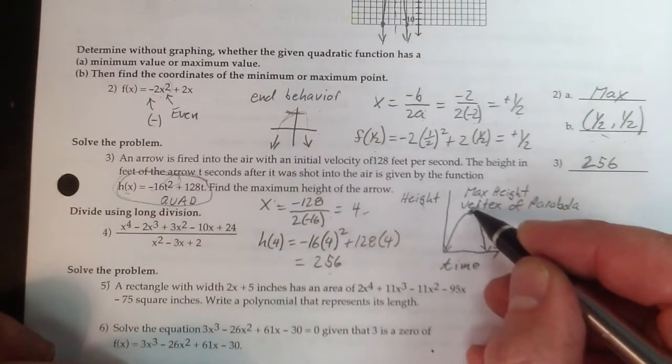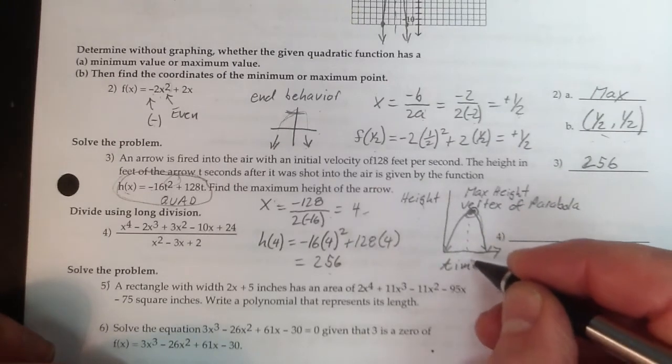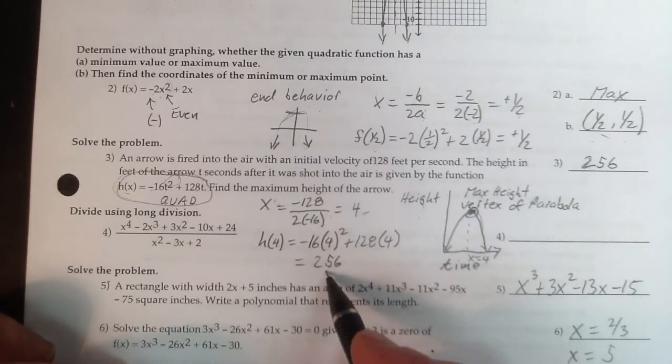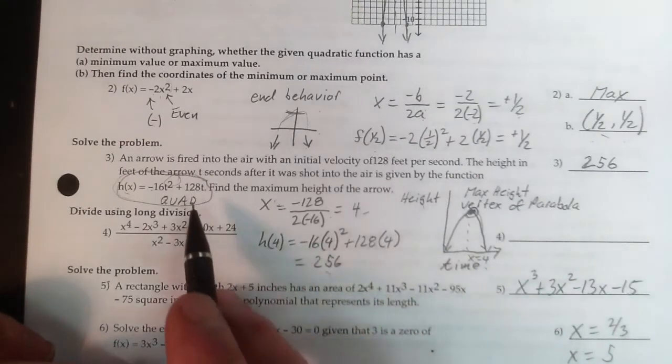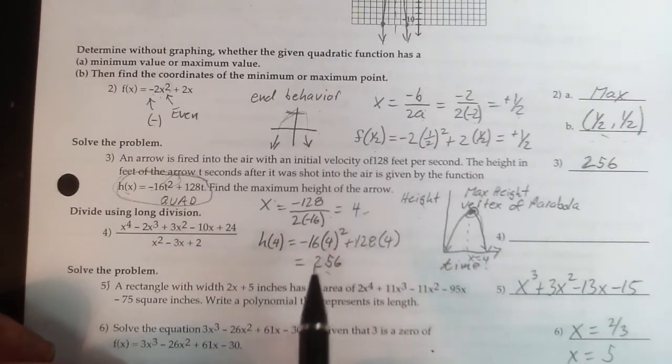So this vertex happens at x equals 4 seconds. And how high does it go? It goes 256 meters, 4 seconds after it was shot. So really all we are is a quadratic, and we're finding its max.